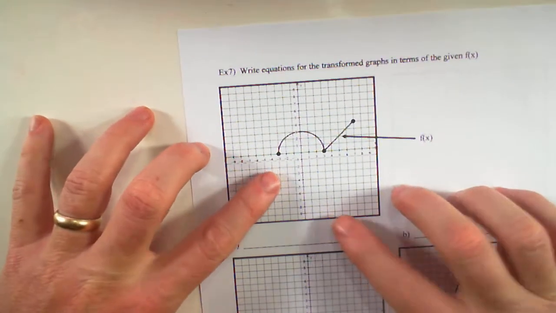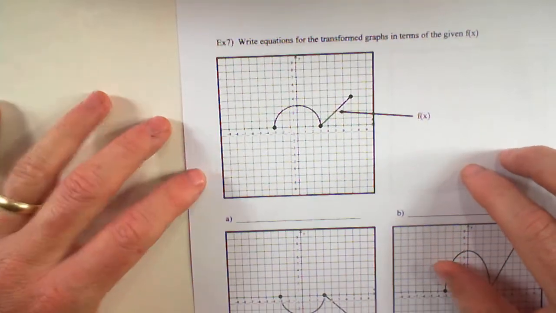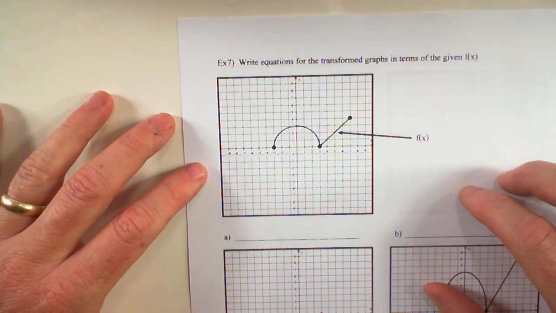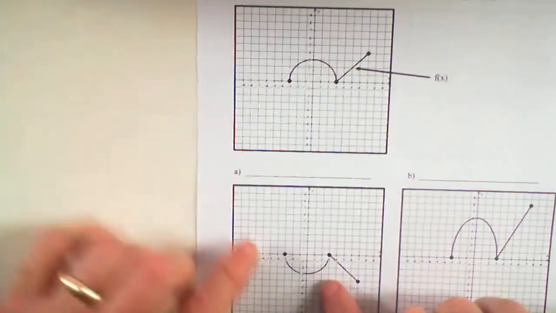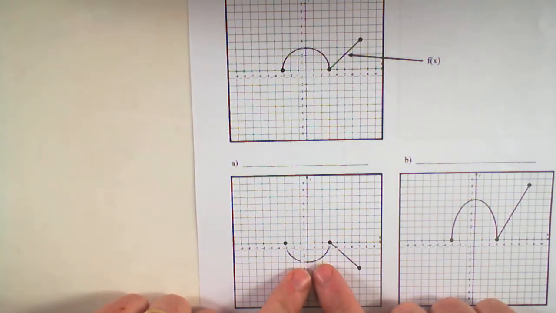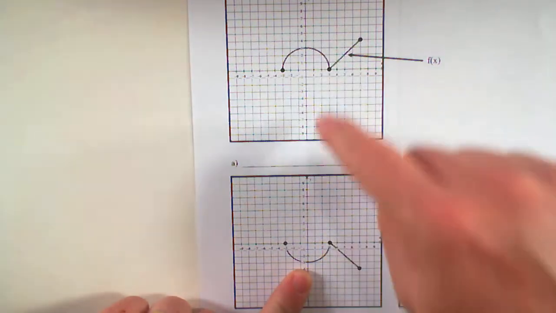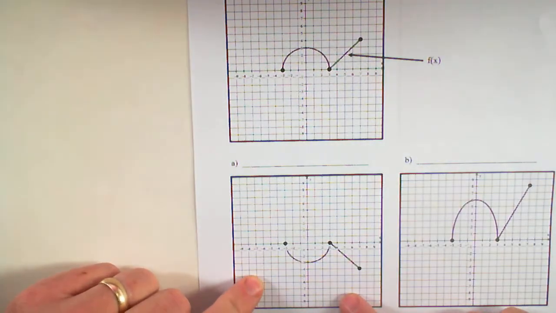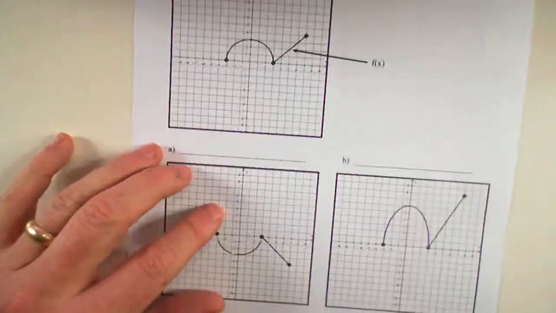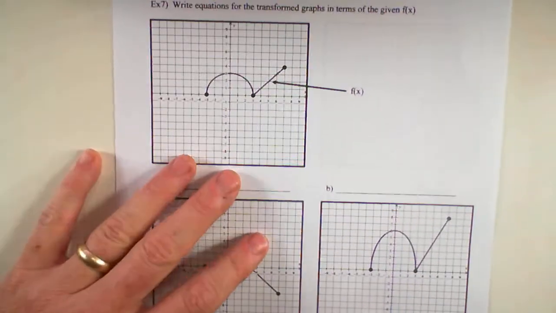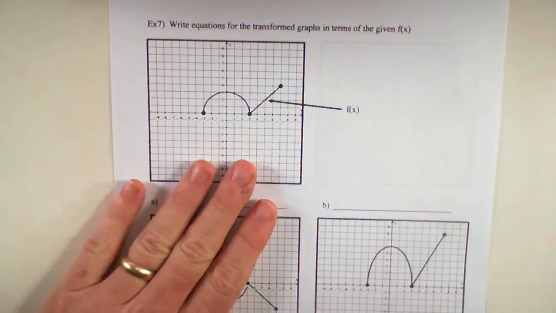Now we have another one of these crazy looking little doodads again, and we've just got to kind of figure out what is the equation for it. So if this is f of x, now what we've got to do is see how does each one of these relate back to that original function. Last time I did one of these, I ended up running out of time, so I'm going to put this on a new video.